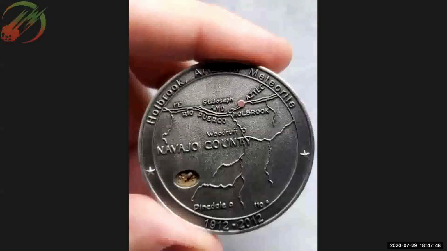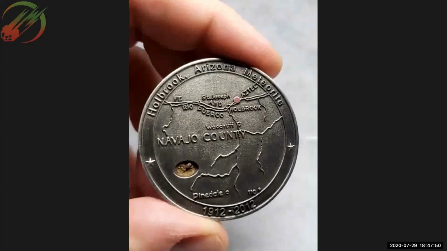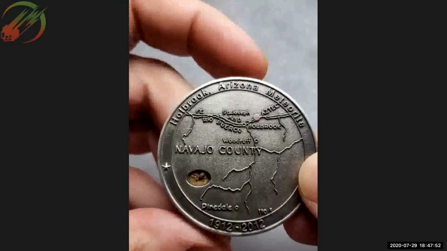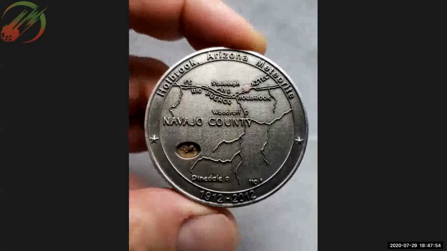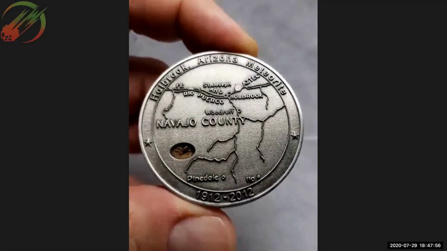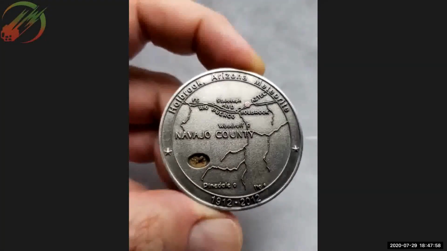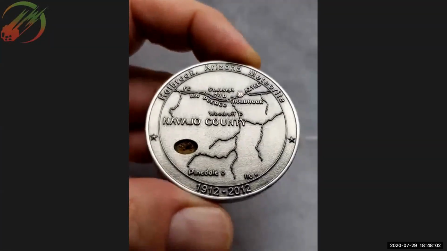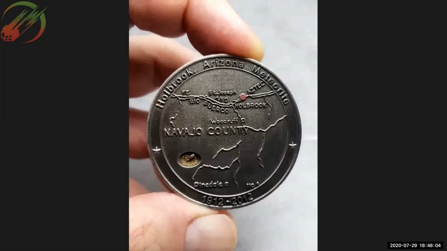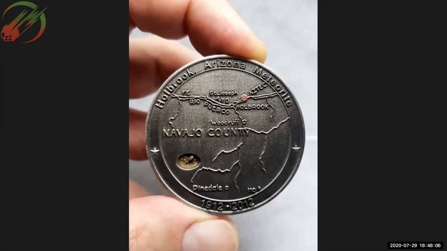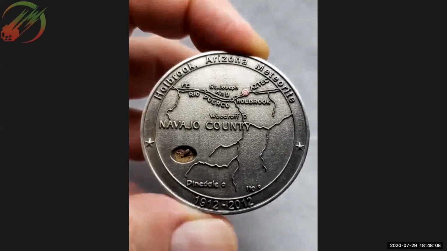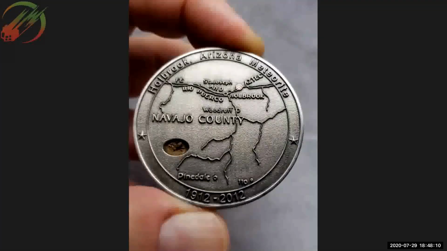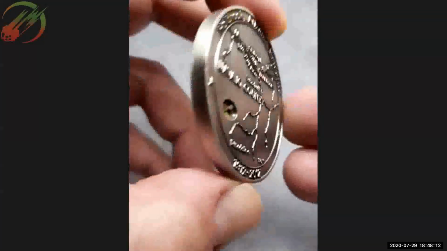So here is, when Pat Brown and I went out to the University of New Mexico for their 75th anniversary of the Meteoritics department, we stopped on the way back for a hunt at Holbrook. And so I wanted to find a Holbrook meteorite.